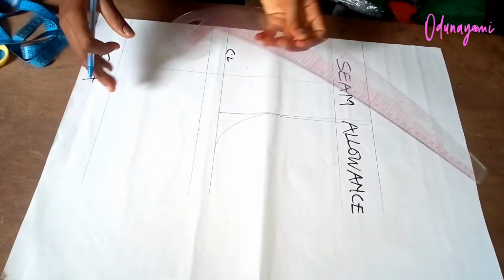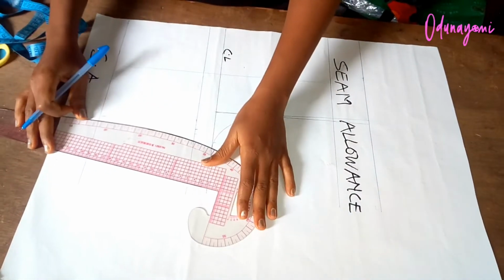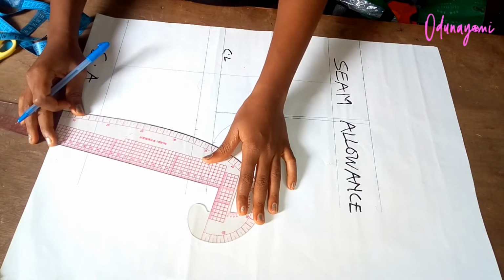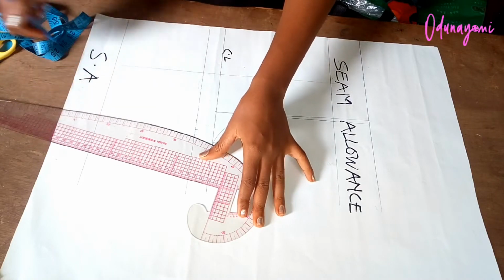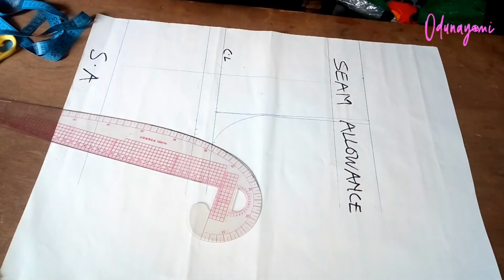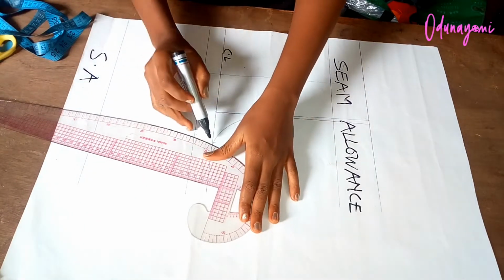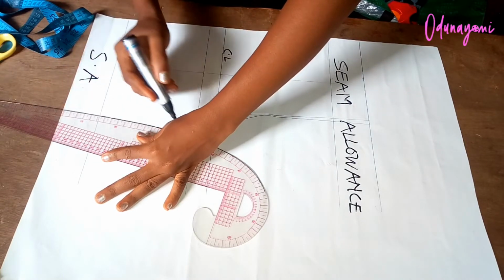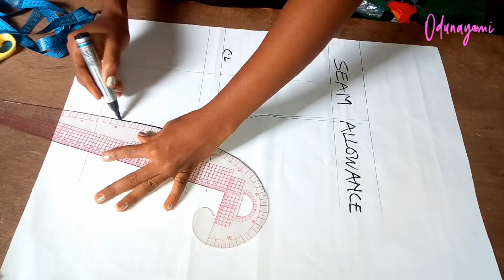Note, you don't divide your tie measurement and your new length measurement into 4, but you divide into 2. So now it's time to join those curves. So you join those lines together, you join it downward. Just look at what I'm doing, you will understand.